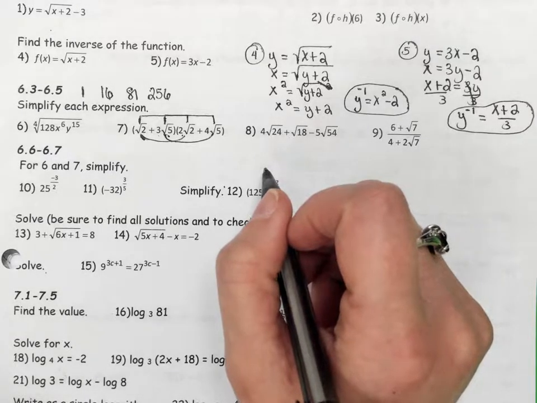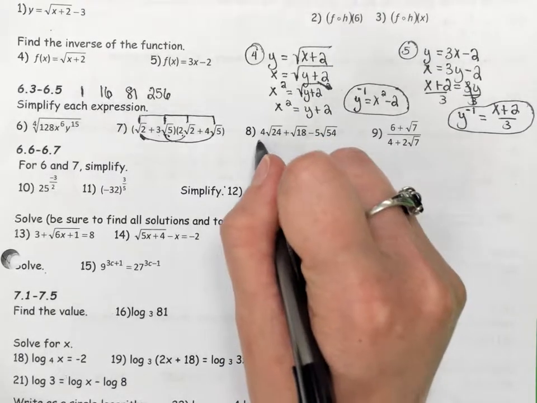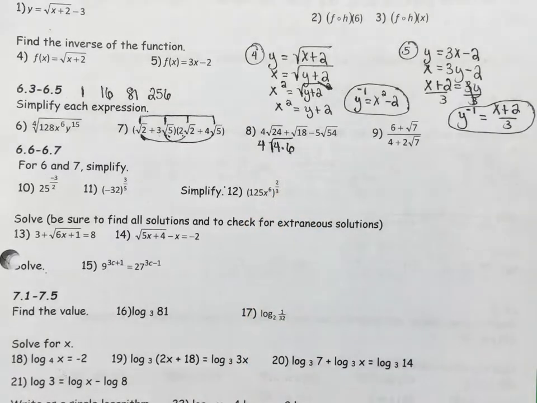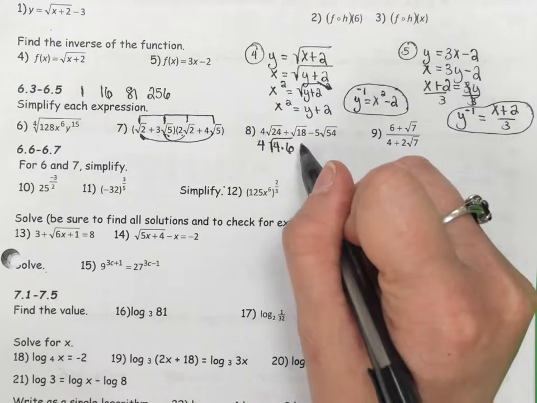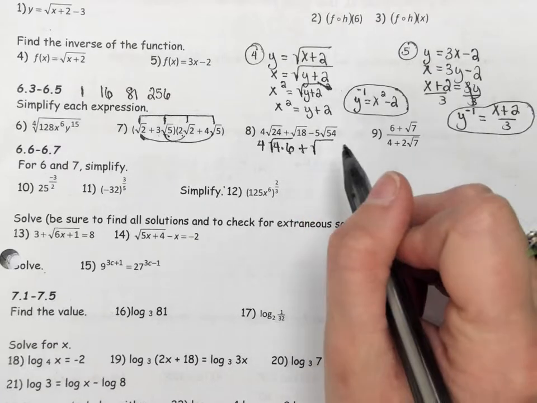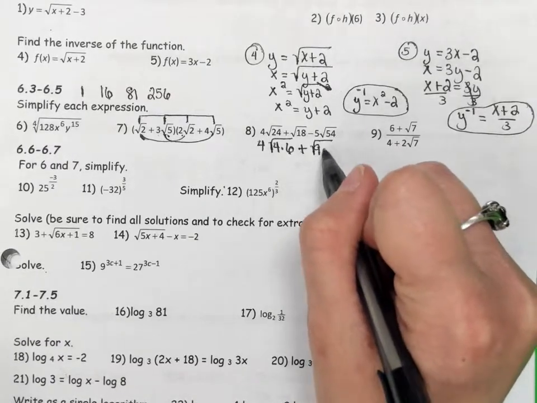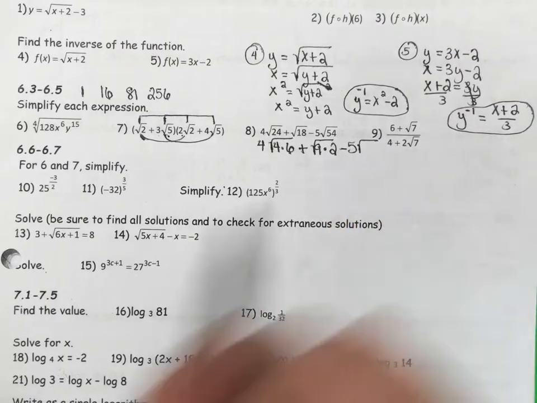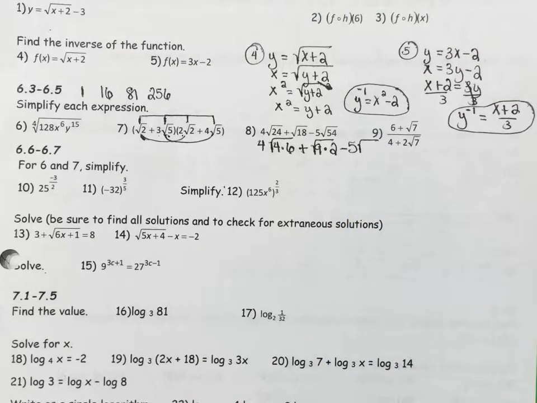Very good, because I want the perfect square. So it'd be 4 times 6. I don't want to do 12 times 2 because that's not a perfect square. I don't want to do 8 times 3 because that's not a perfect square, okay? All right, what about 18? 9 times what? 2. Very nice. And then 54?